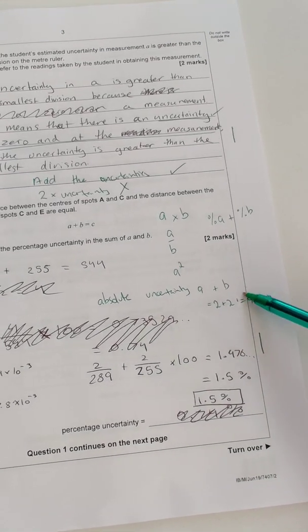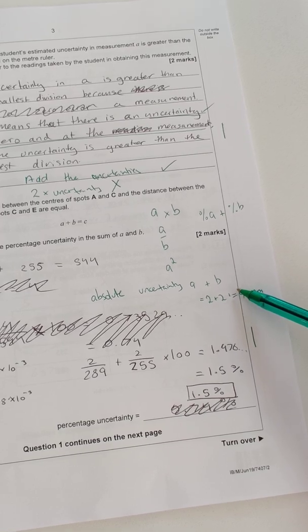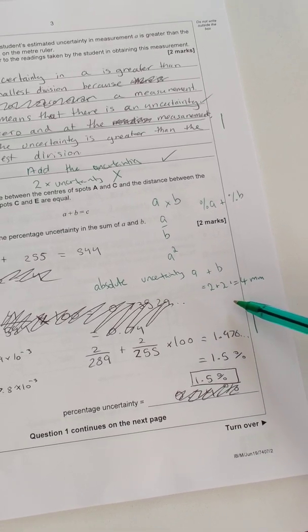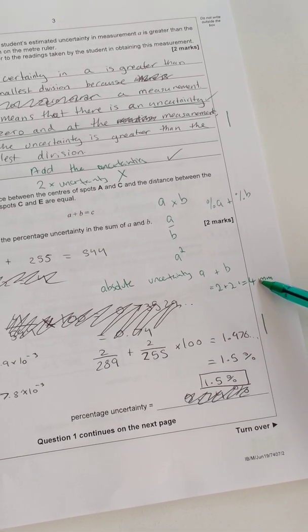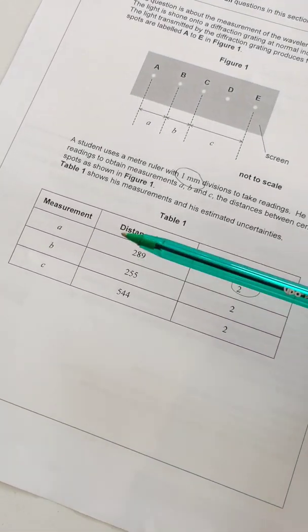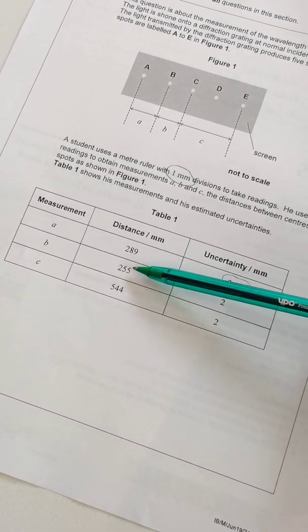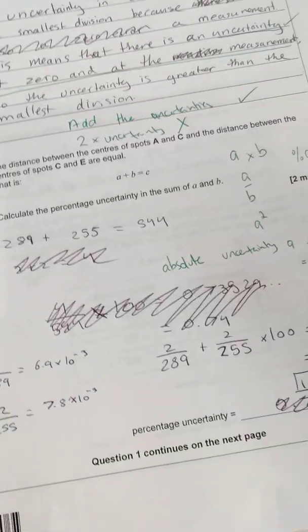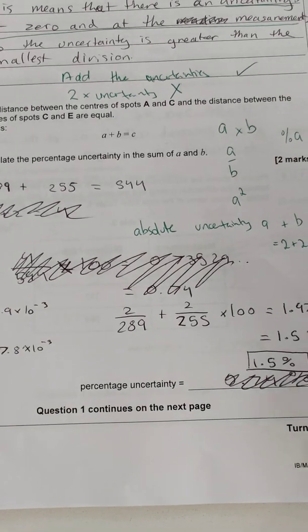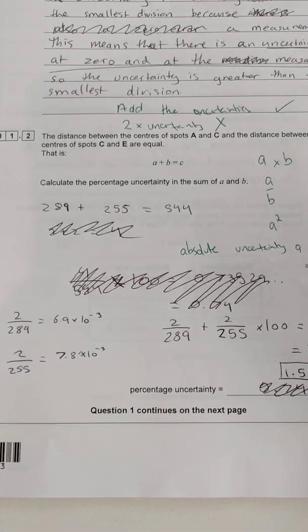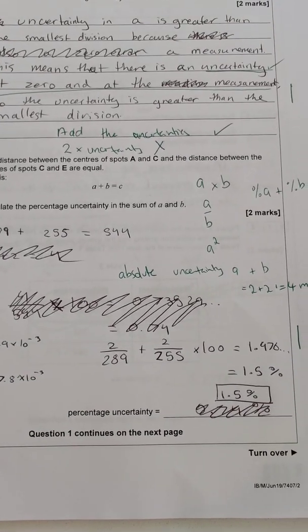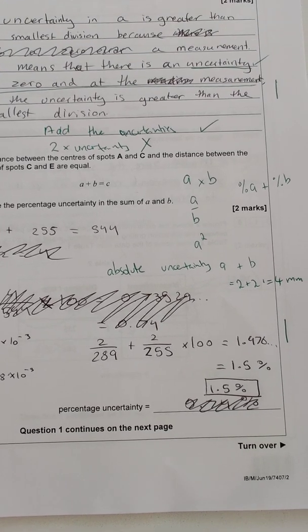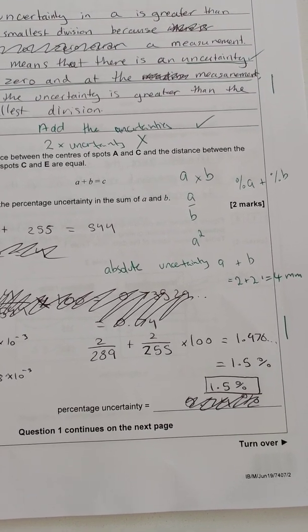And then you're going to do the absolute uncertainty divided by the value. So you're going to do 4 divided by, well, you've got to come over to your table and add together the value of A and B. Okay, that's going to be 4 divided by 544, which gives you somewhere around about, let's have a look, sorry, just scanning my mark scheme, 0.7.